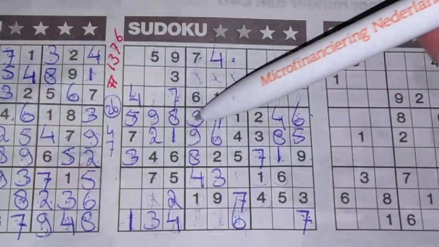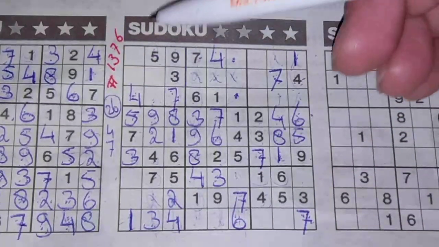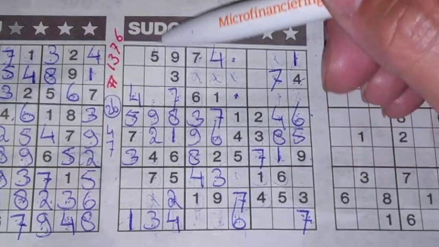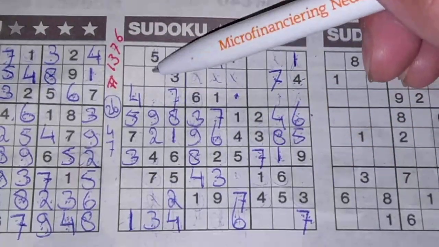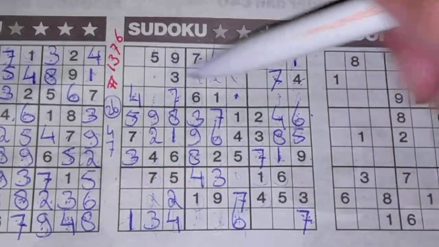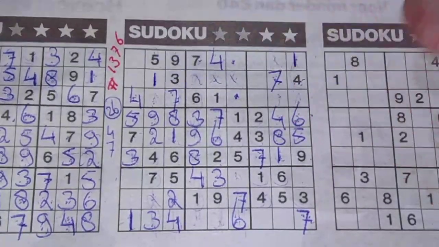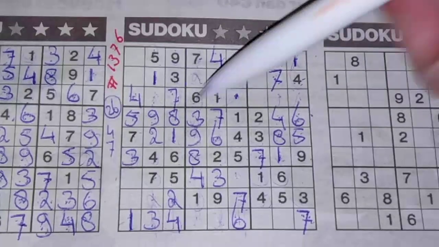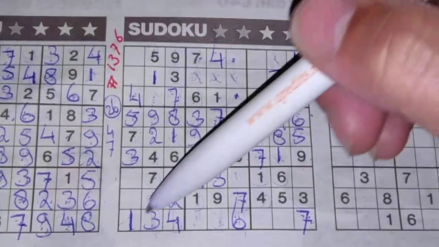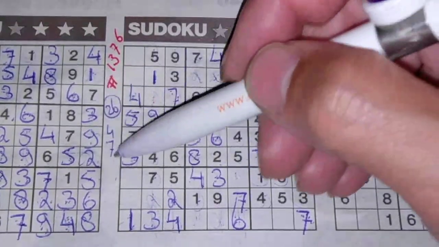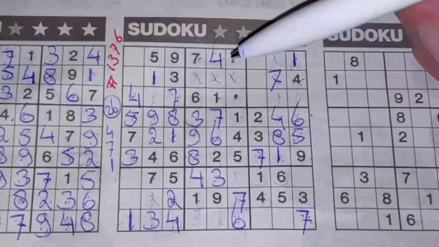1 in the first column, 1 in the third column. So in the column between, the second column, the only two places for the 1 should be here or there. We see here 1, no 1 there. 1 should be there. And all the 1s are used, I can see. Digit number 3.